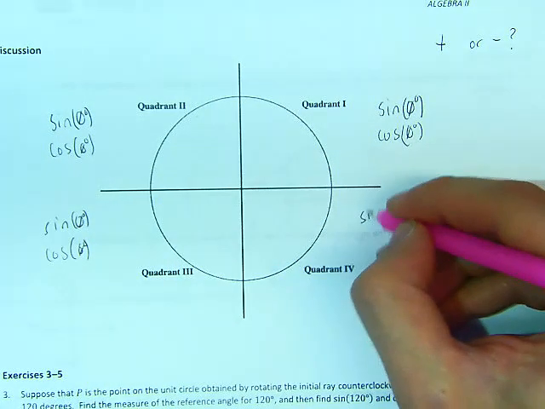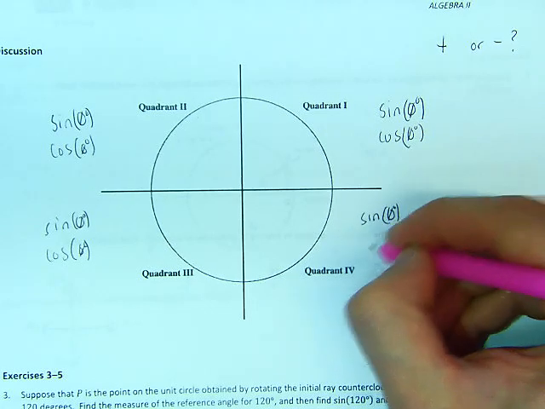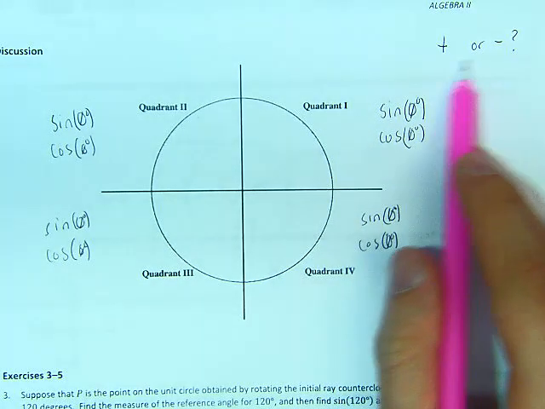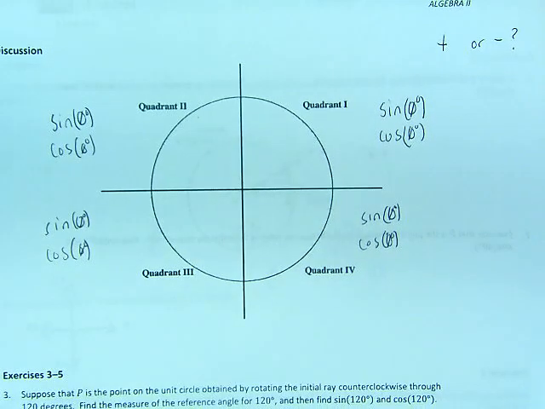Sine of theta, cosine of theta, figure it out. Is it positive or negative? I'm going to pause the video and then write out the solution.